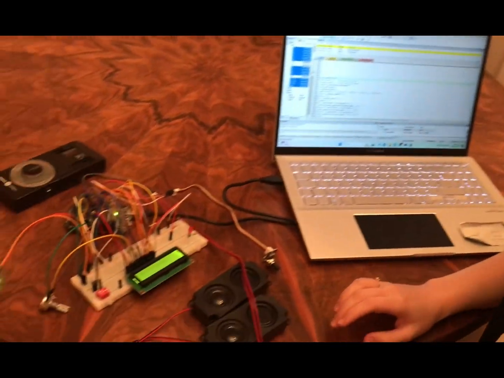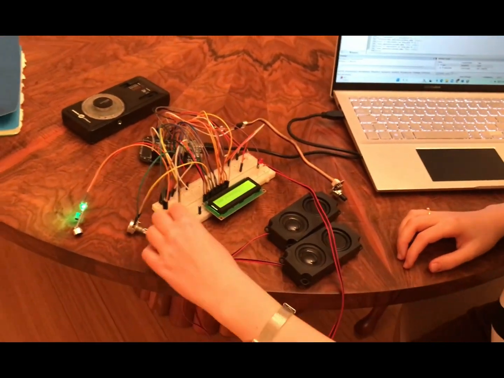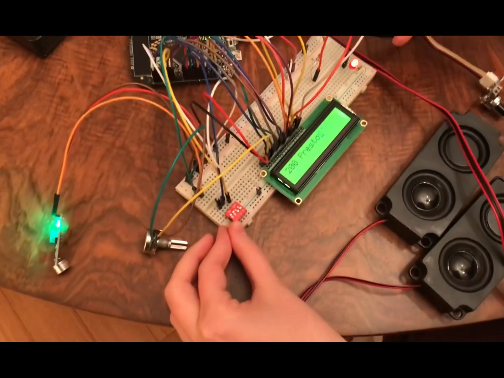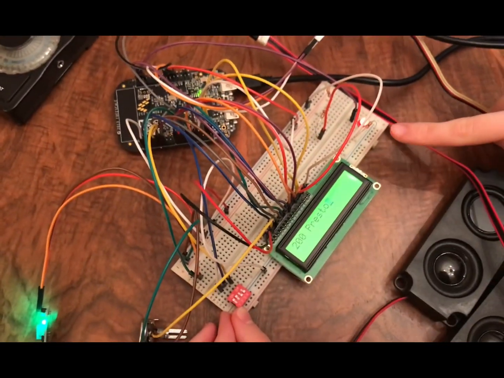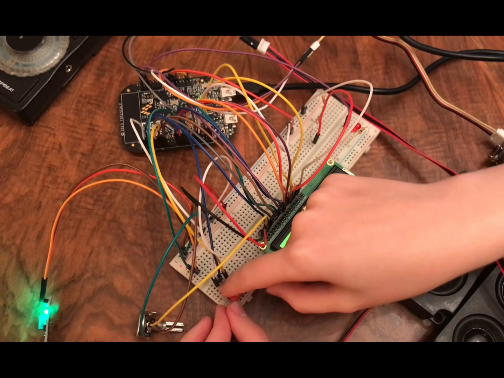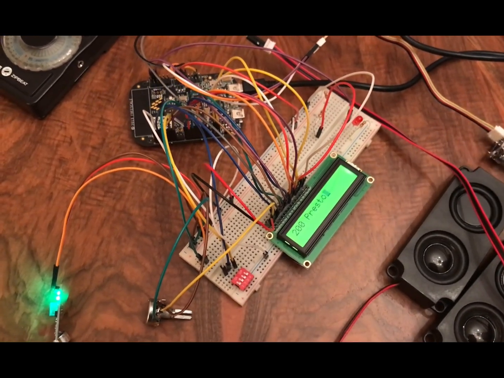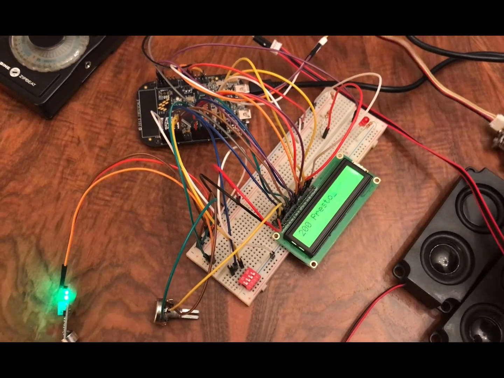The metronome also has different functionalities, like changing the pitch of the beats. This is the high pitch mode. If we want to switch to the low pitch mode, we switch off these two switches. Now it's in the low pitch mode.